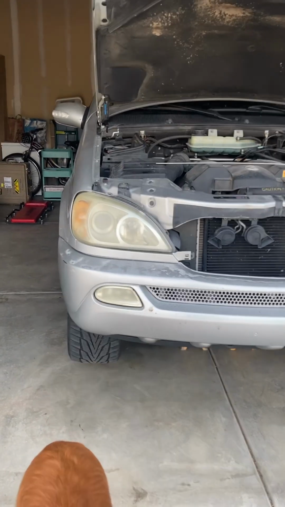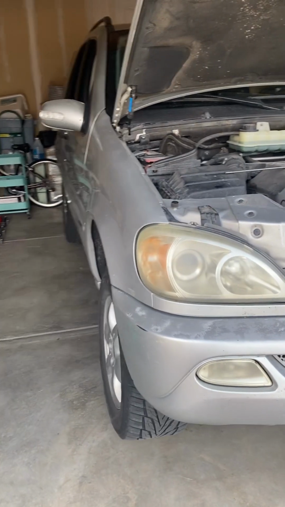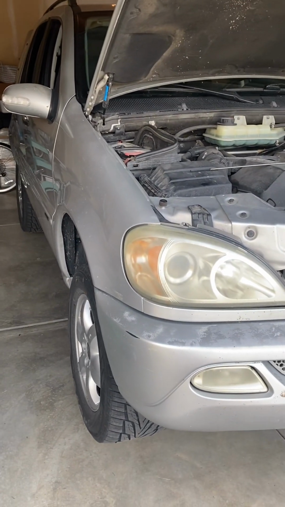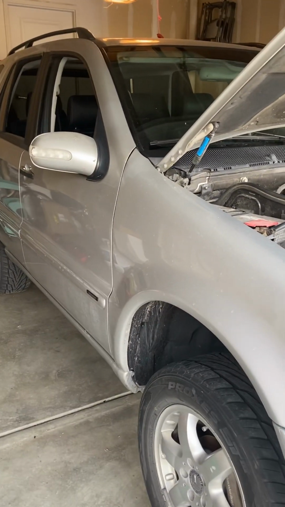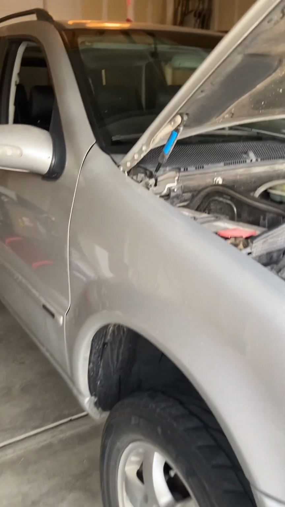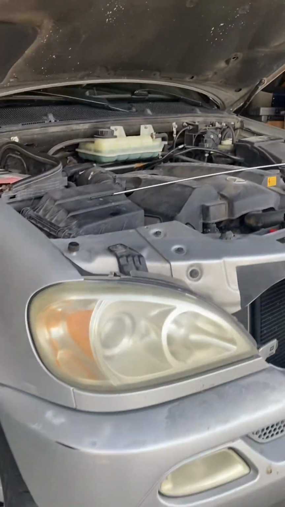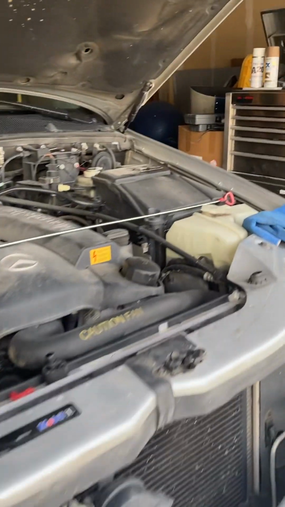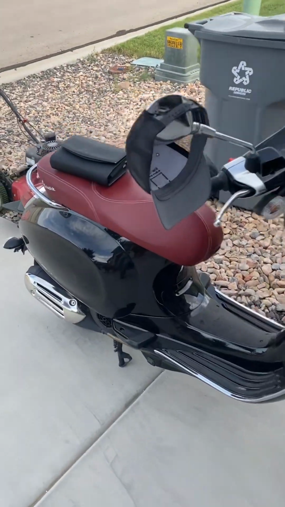Hello everyone, good afternoon. AMP Tech here, and today we're going to talk about changing the oil on a transmission, transfer case, and the differentials on a W163 body style Mercedes. This one happens to be a 2004 ML-500. Before we jump on doing this task, I strongly recommend to consult the manuals that came with this car.